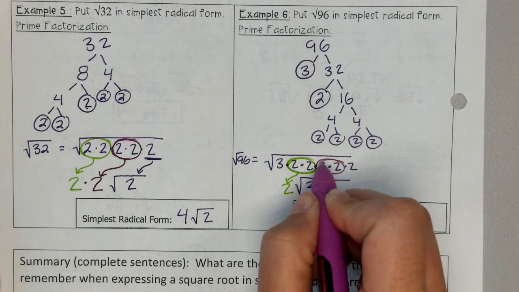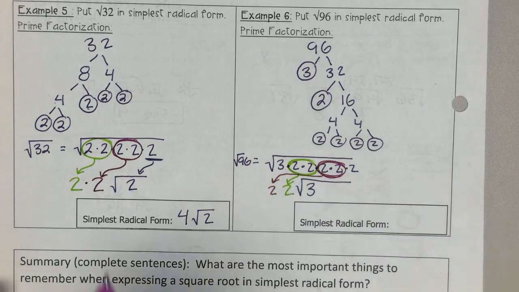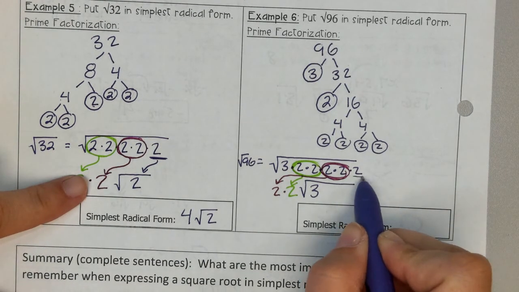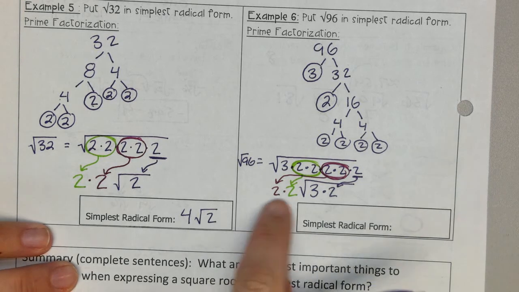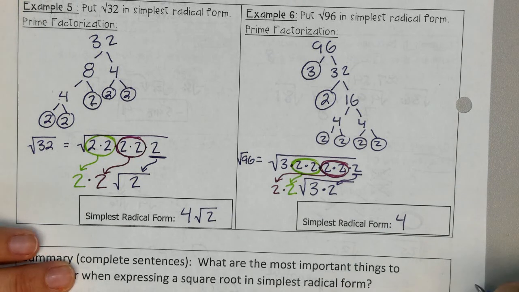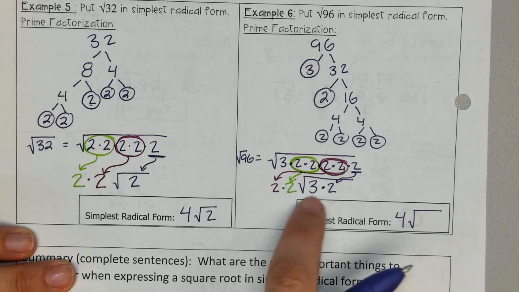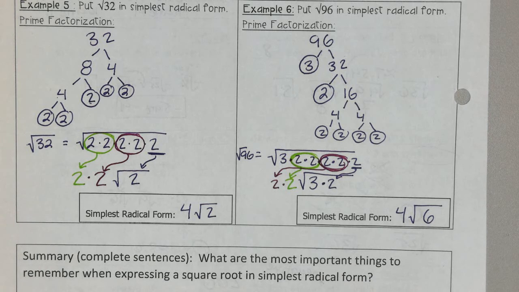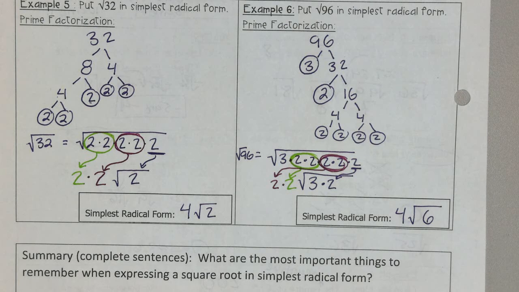There's another pair of 2's here. So I'm going to write that one down one time on the outside. And then this time, we're left with another 2 on the inside. All the numbers on the outside will multiply together. 2 times 2 is 4. Write the square root sign. All the numbers on the inside we multiply together. 3 times 2 is 6. So 96 in simplest radical form is 4 times the square root of 6.